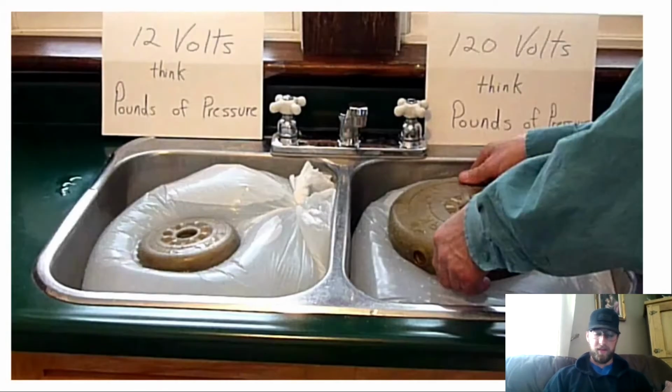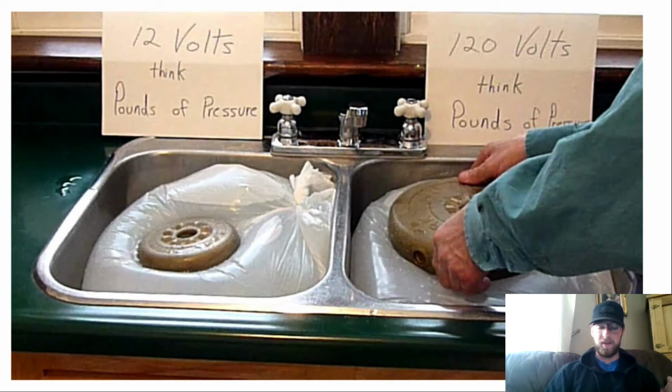Okay? Great way to think about this is to picture two bags full of water, right? If we put a 5-pound weight on one bag like we see in the left picture and a 25-pound weight on the other bag like we see in the right picture, and if we were to poke a hole in each of the bags with a pen, the pressure of the water flowing out of the one with the 25-pound weight would be much higher than the hole with the bag with the 5-pound weight on it, right?